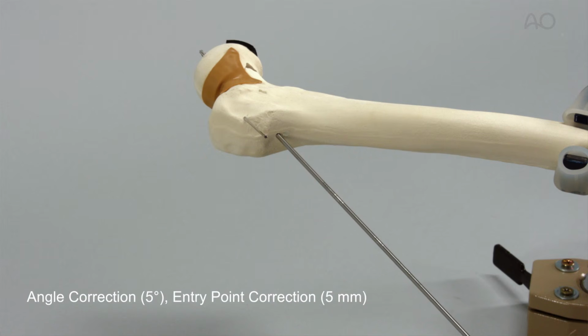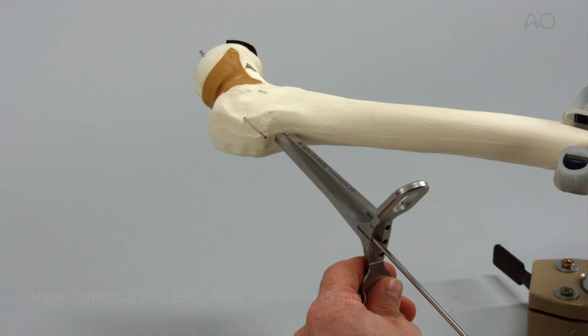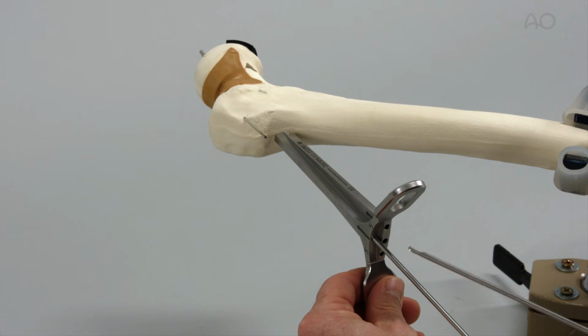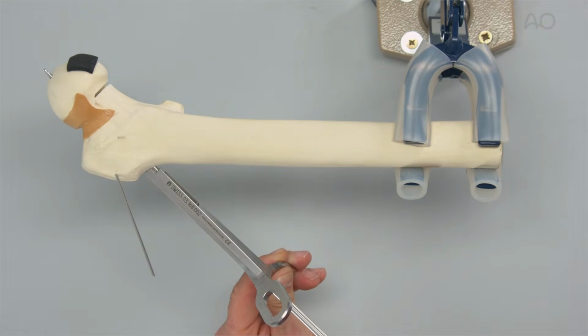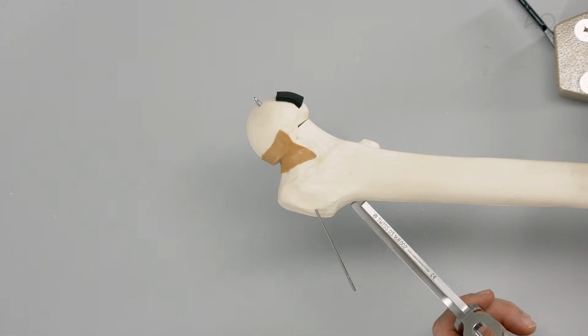The correction guide is passed over the initial wire and rotated to achieve a more distal entry point. A new guide wire is passed through the 5-degree angle hole of the guide, and the guide wire is inserted to achieve a more posterior position. The first incorrectly positioned wire is removed.